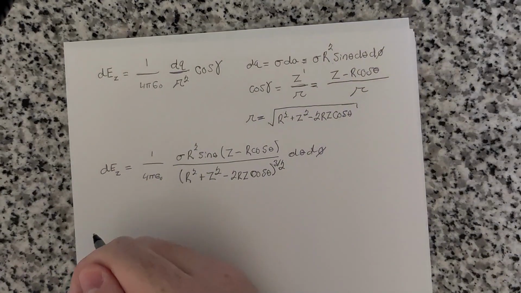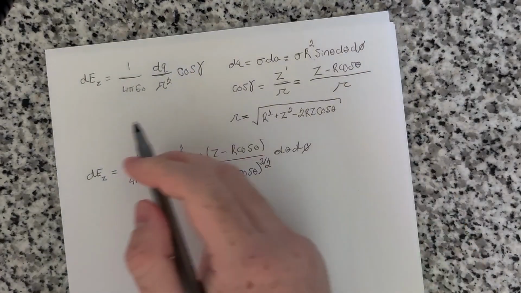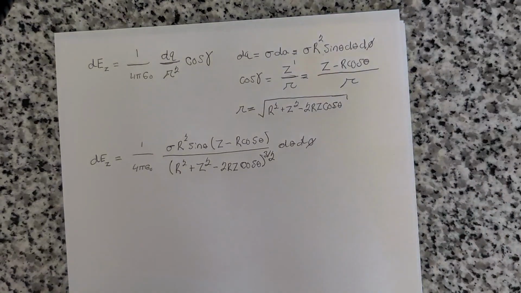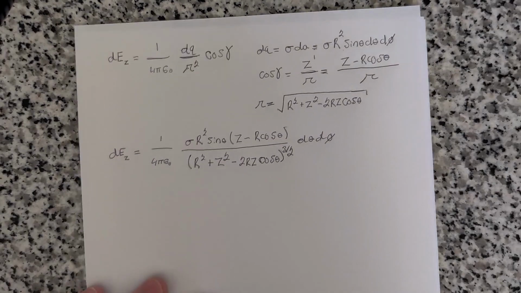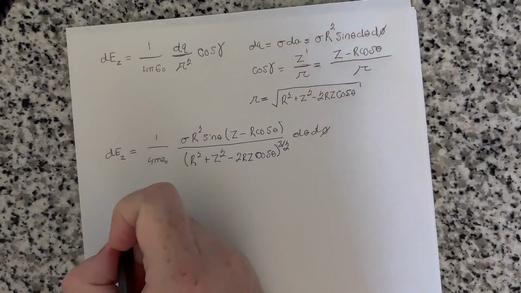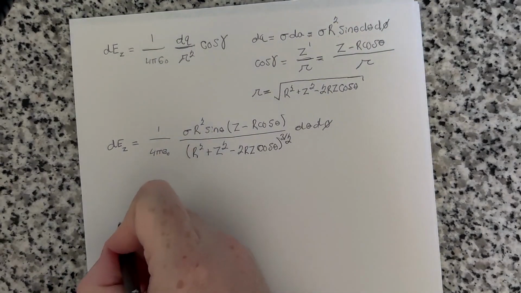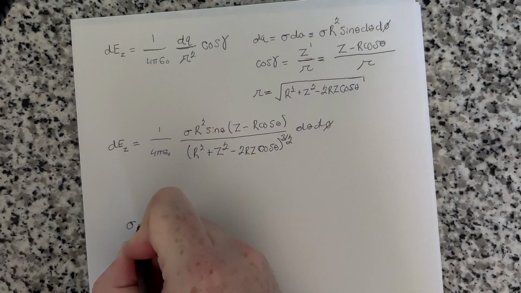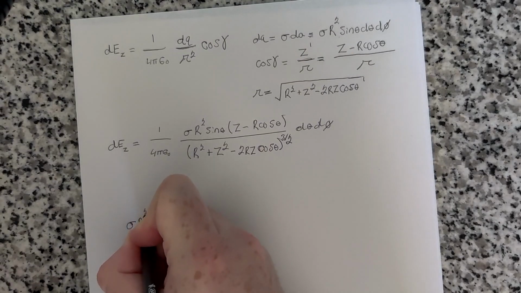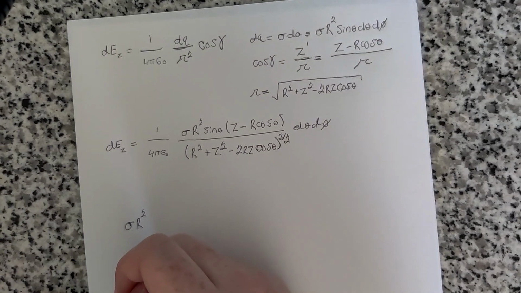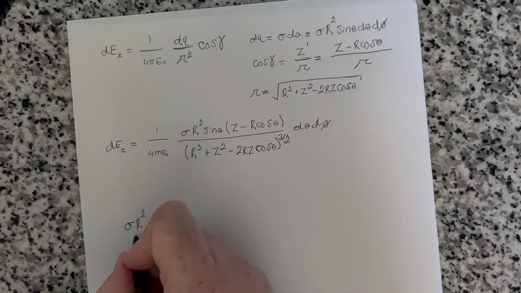So now all we have to do is integrate this over the entire surface area of the sphere to get the total electric field contribution of all the little pieces on the sphere. So let's go ahead and write out that integral. So I'm going to try to pull out all of our constants. So we have sigma r squared, that's constant. z minus r cosine theta, that's going to be part of the integral. So we have sigma r squared over 4 pi epsilon naught outside.